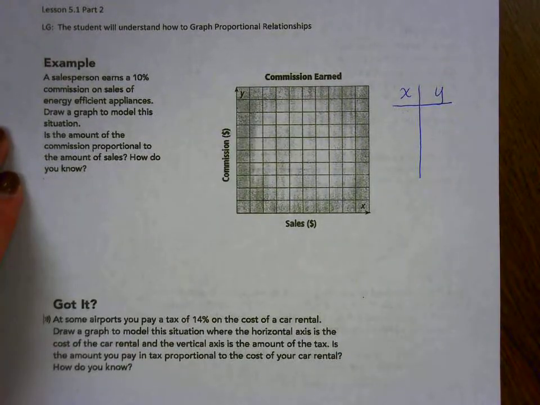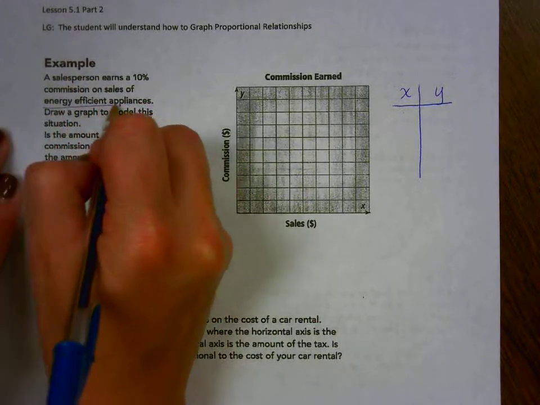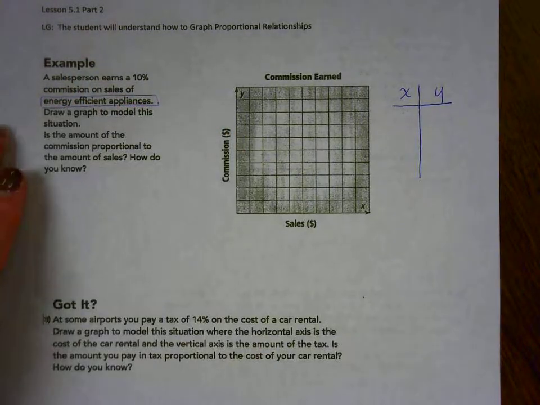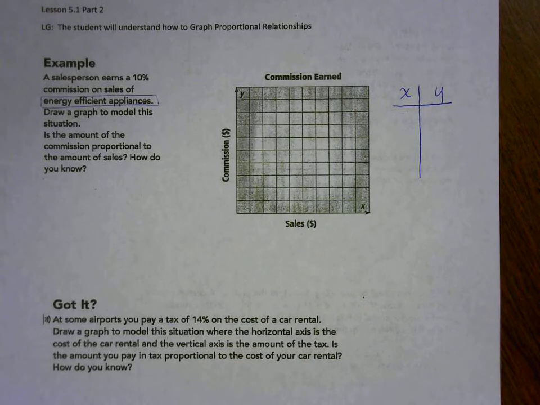Okay, what types of numbers would you like to put into our table if we are discussing energy efficient appliances? Do you guys know what energy efficient appliances are? Can you give me an example? What's an energy efficient appliance? Kurt. A refrigerator. Caleb. One of those light bulbs. Now that wouldn't be an appliance. I mean, that's energy efficient, but this says appliance. So what else would be an energy efficient appliance in your home?